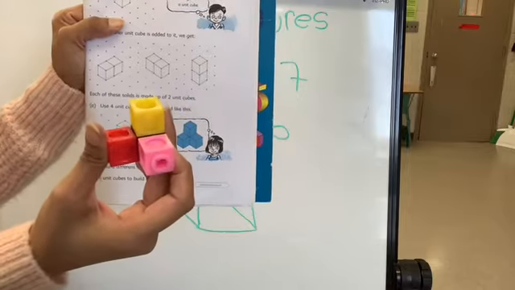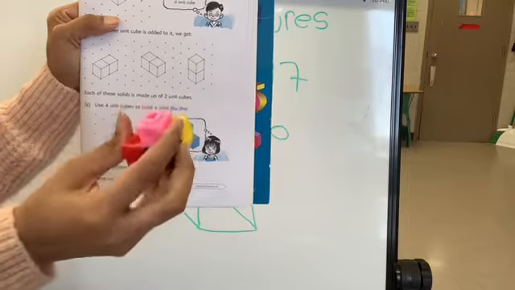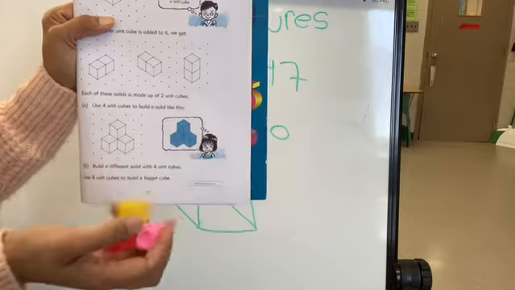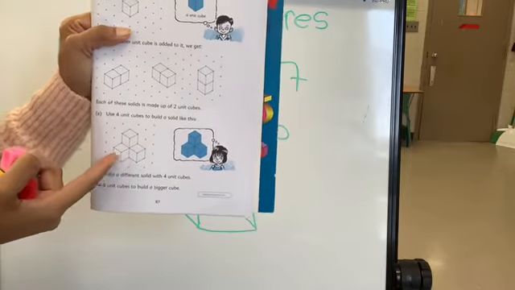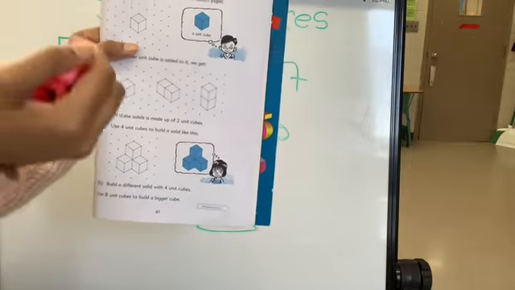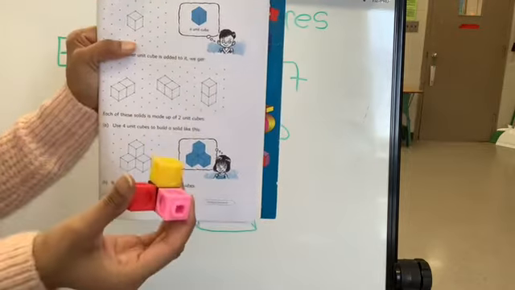And then at the top, we have this yellow. So without this black one, the yellow one won't stand. So the picture would be incomplete. So if I were to ask you how many cubes are used to make this solid, you should say 4.